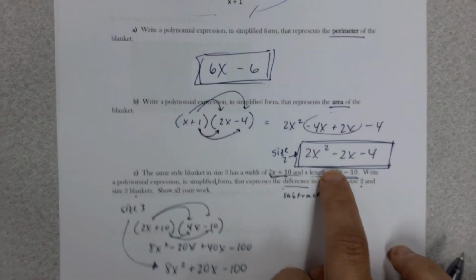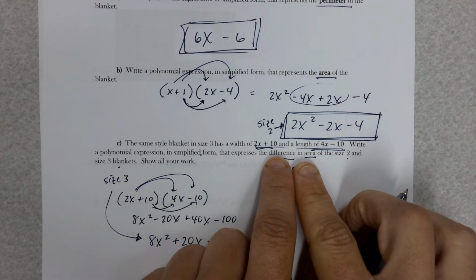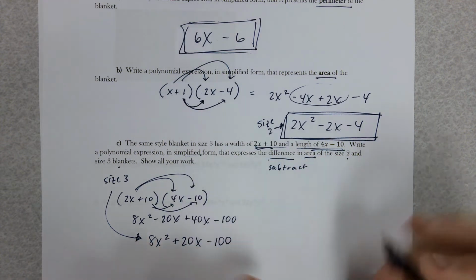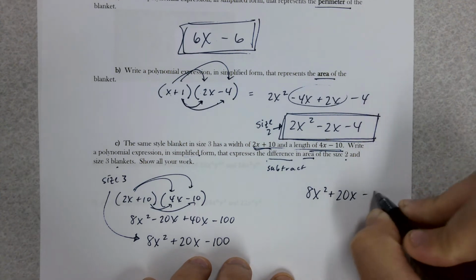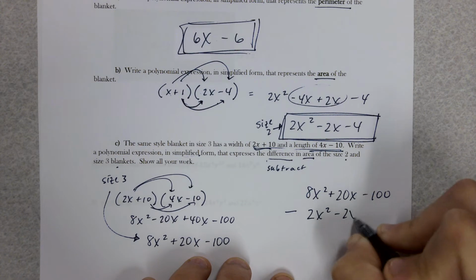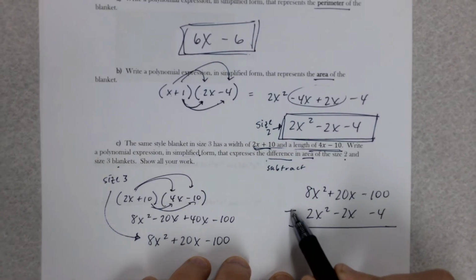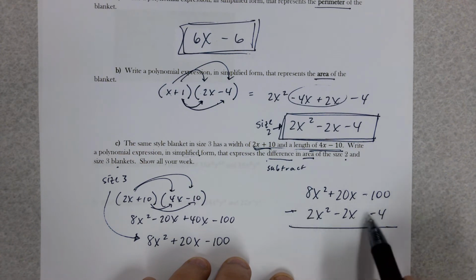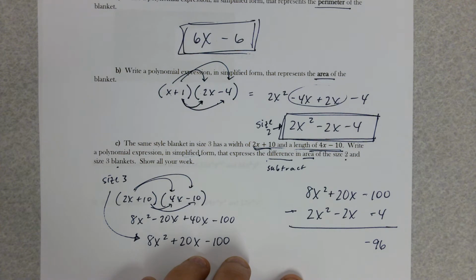There's size 2's area. I need to find the difference. So let's take the larger one, size 3, and subtract the smaller one, size 2. Negative 100 minus a negative 4. Remember, when you subtract a negative number, it's like adding. So that's going to take me to a negative 96.